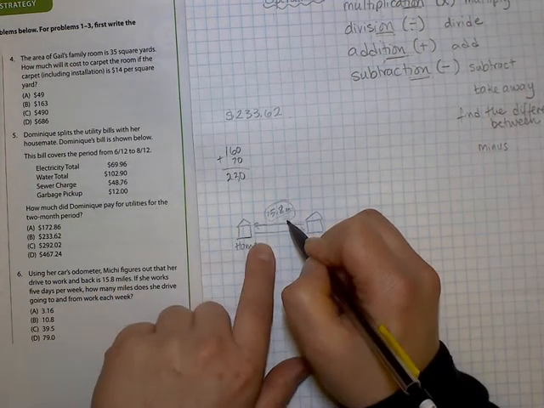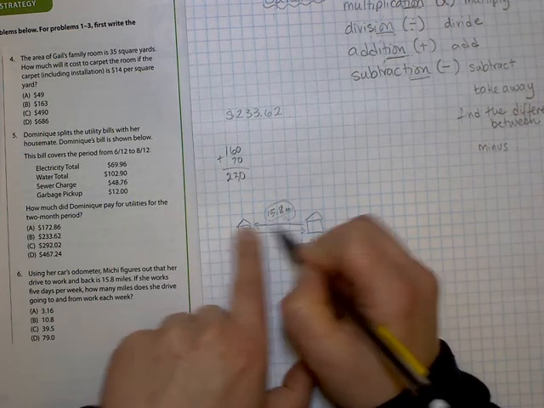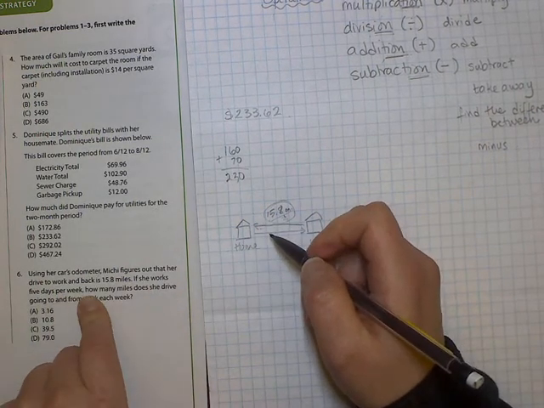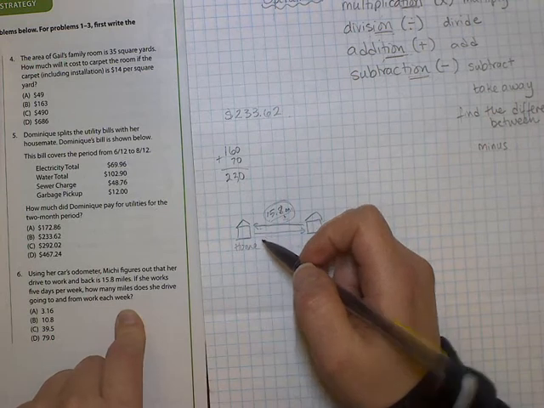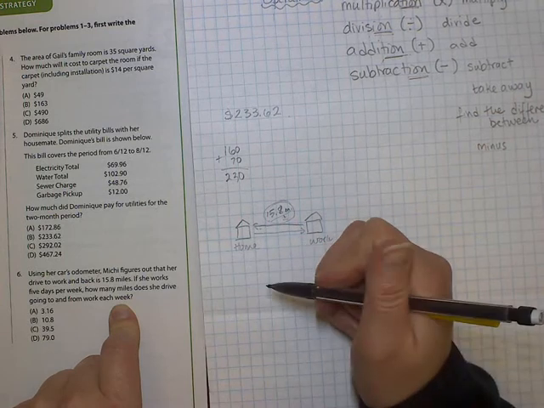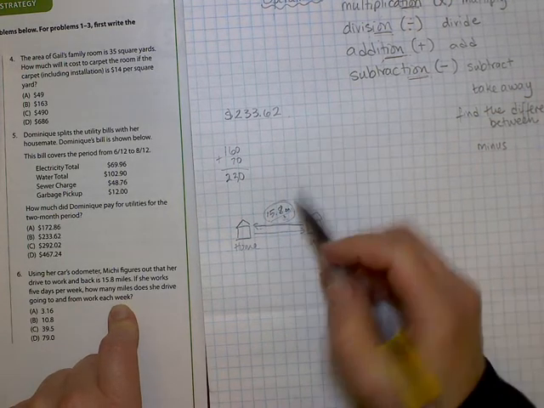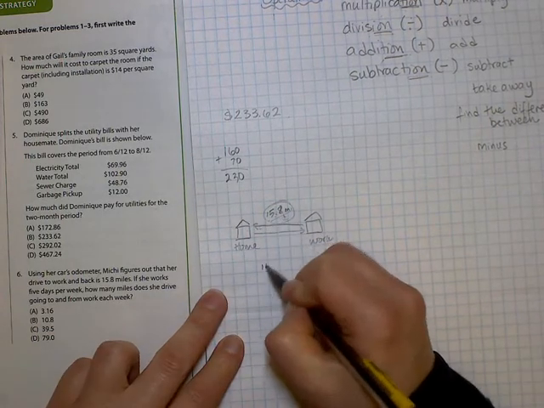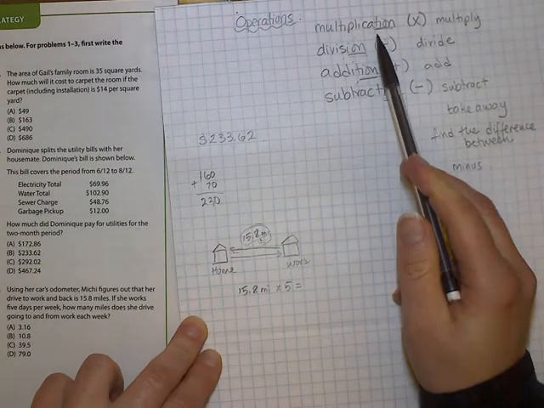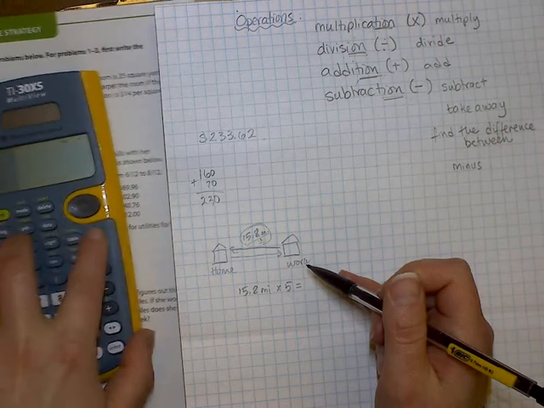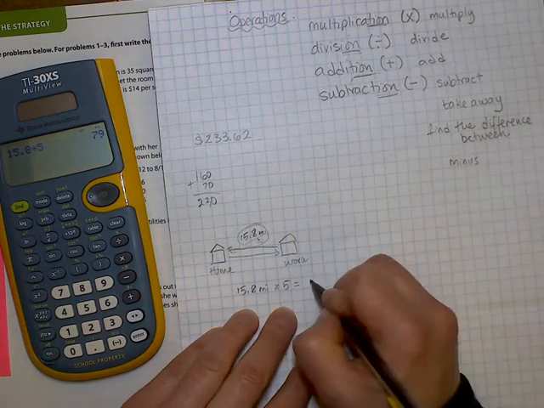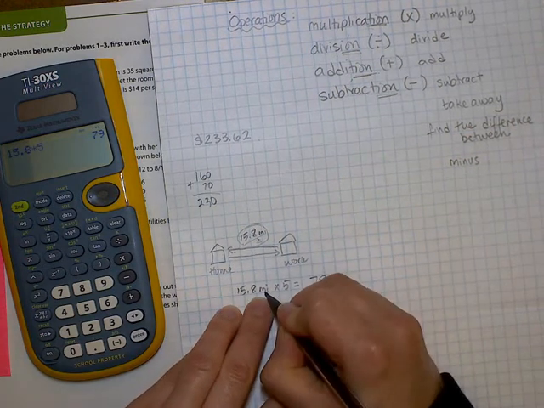So she does this every day. Every day she goes to work, she goes there and back. It's 15.8 miles every day. So if she works 5 days per week, how many miles does she drive? How many each week? She's going to go 1, 2, 3, 4, 5 times. So I know she goes this distance 5 times. So I am using multiplication again. I'm timesing it. Okay, so I can get out my calculator and go 15.8 times 5, which is going to give me 79.